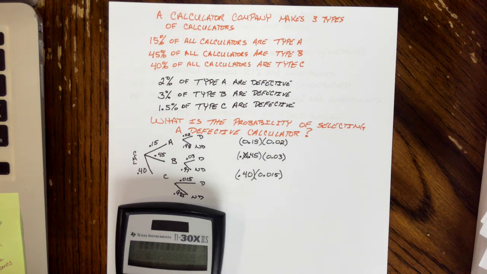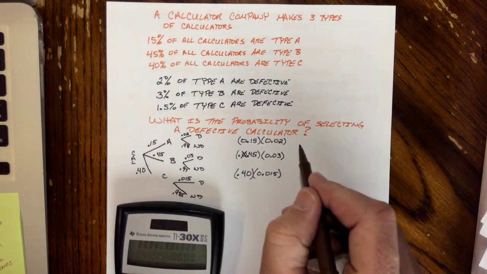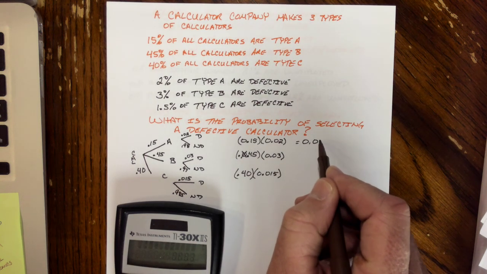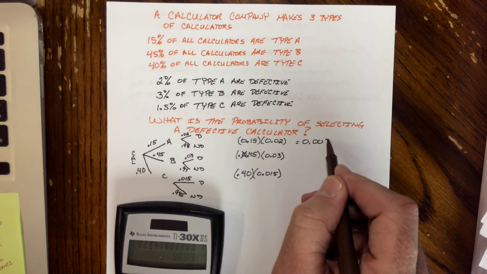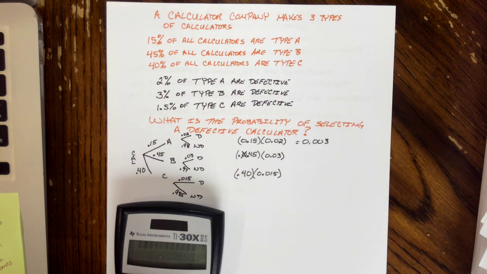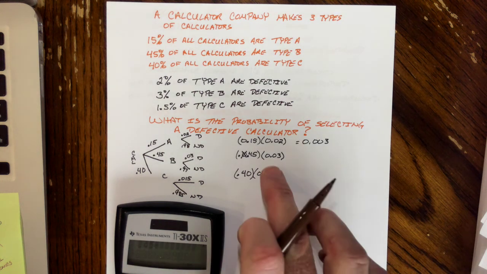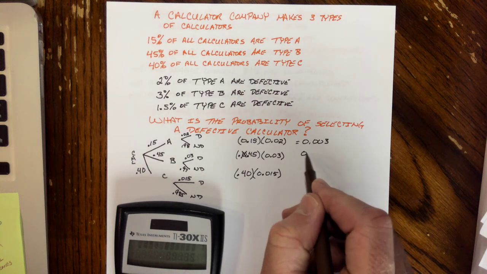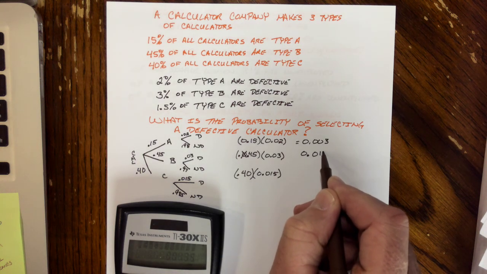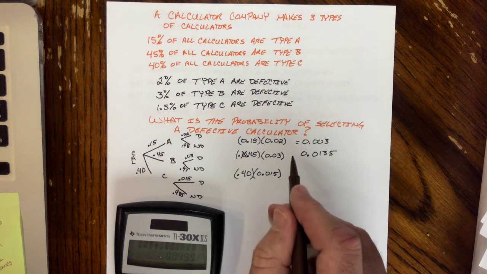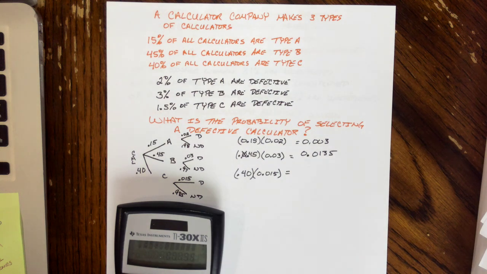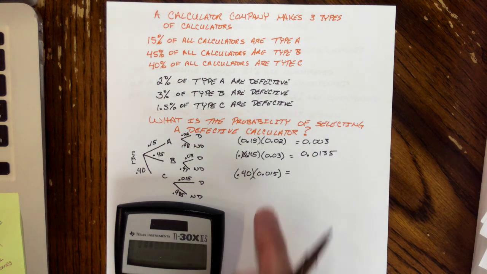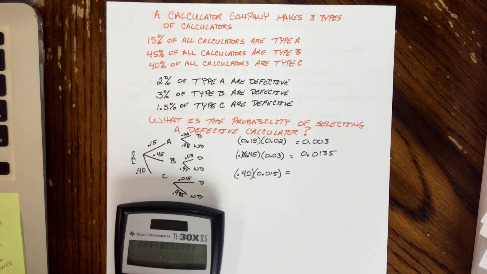0.15 times 0.02, 0.003. 0.45 times 0.03, 0.0135. And 0.4 times 0.015.